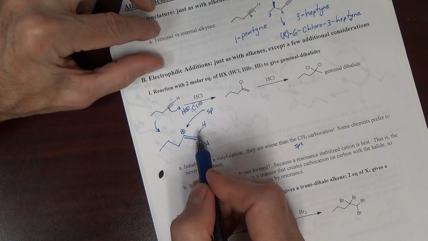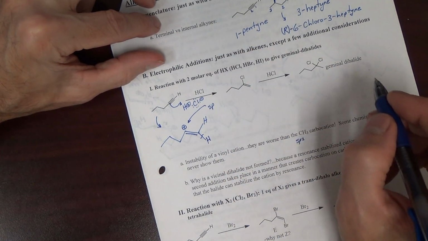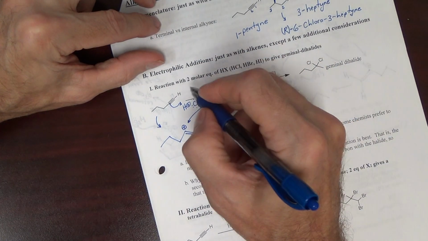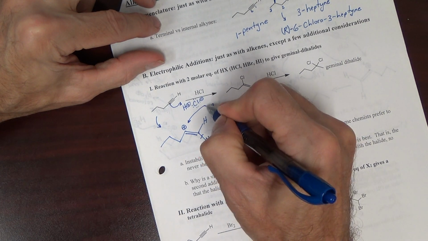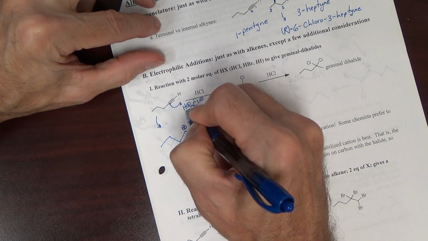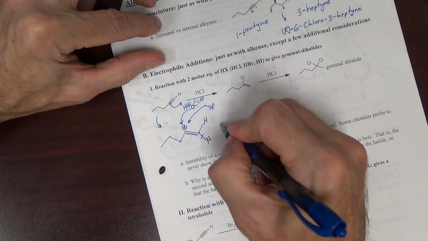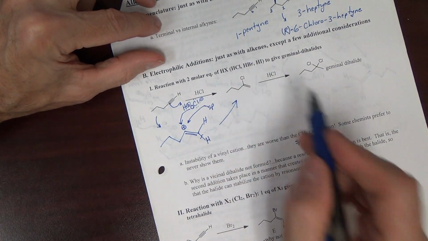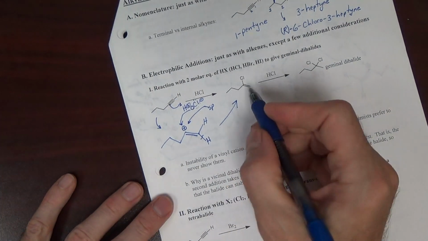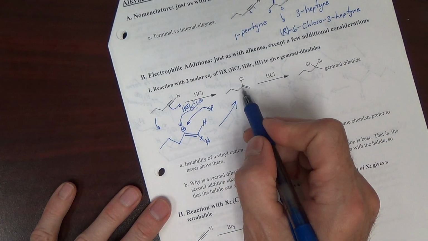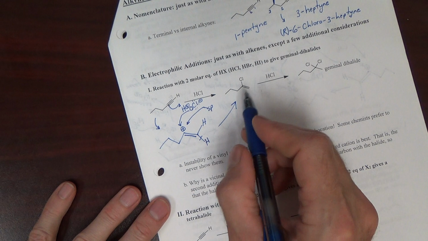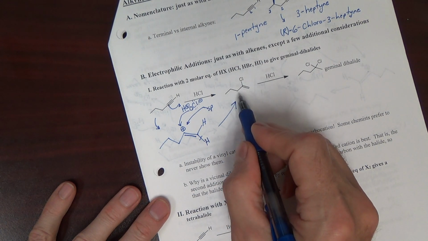So this is an actual intermediate here. From here, that's that. Now the chloride can make a bond there, and when it does, there's your product, or your first product. We did an addition of HCl to the alkyne. It gives this product here.